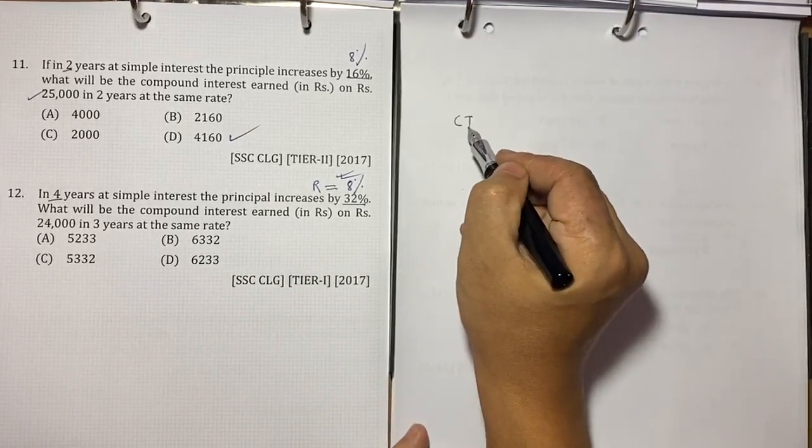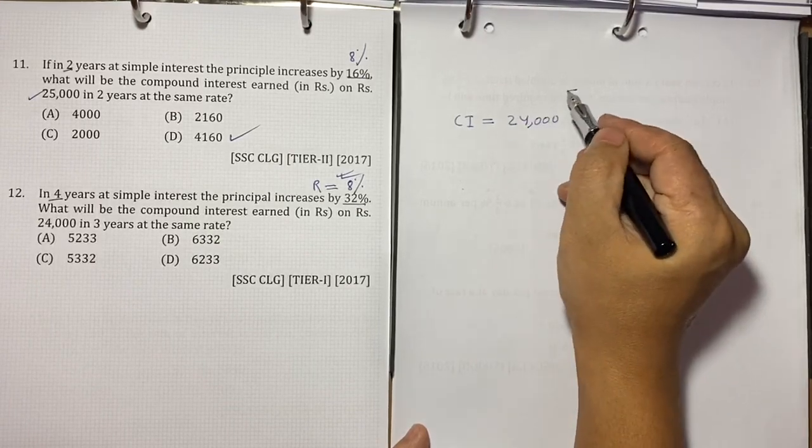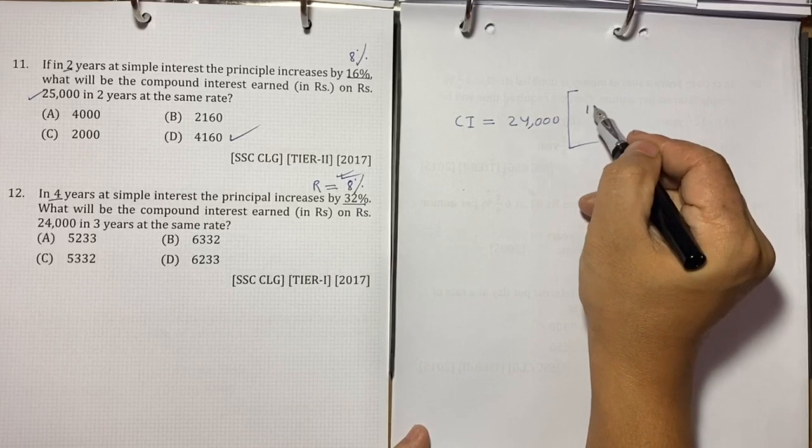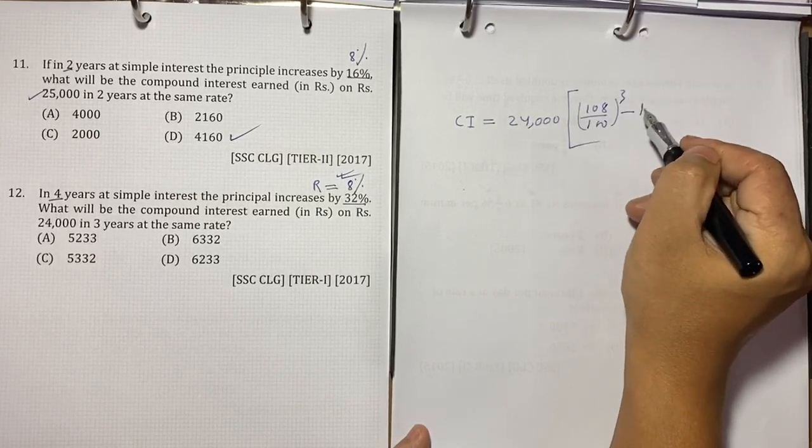The formula for compound interest is principal into 108 divided by 100 cube, minus 1.